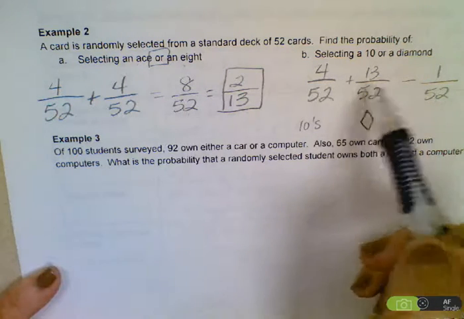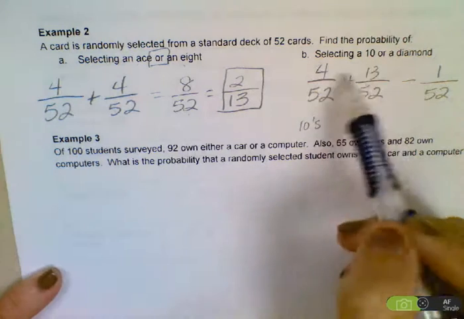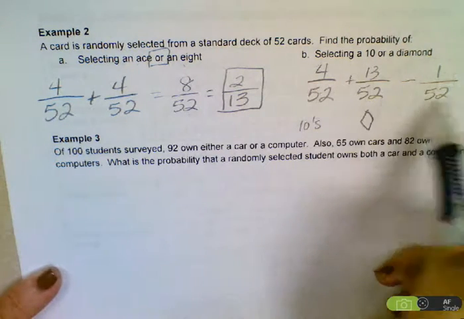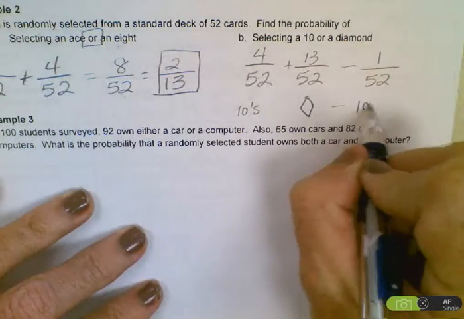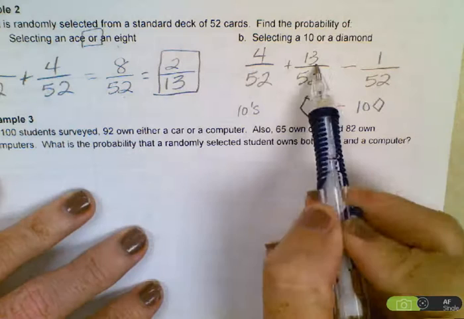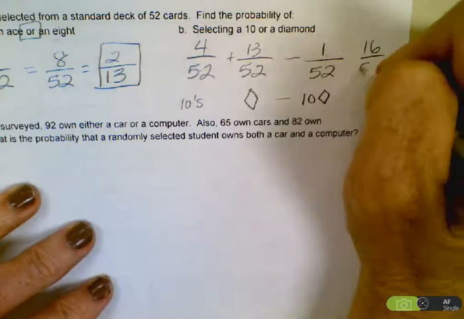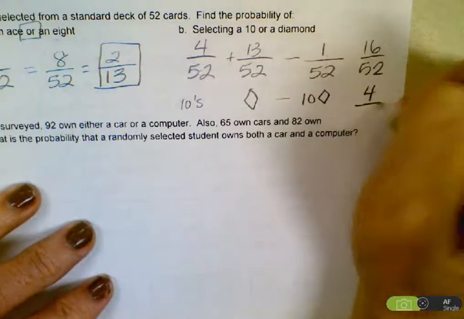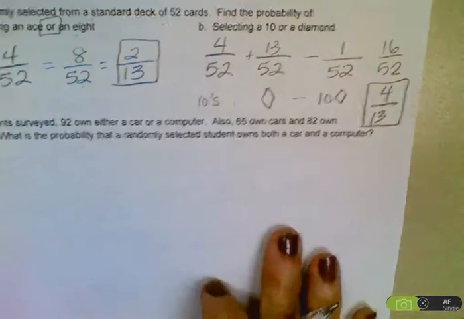If we don't subtract it, it's being counted here as a 10 and here as a diamond. That same card's been counted twice, so we need to back out that duplication. So that's the 10 of diamonds. To simplify, 4 plus 13 is 17, minus 1 is 16 over 52. Those are both reducible by 4, so the probability would be 4 out of 13.